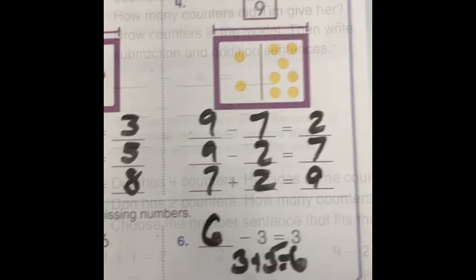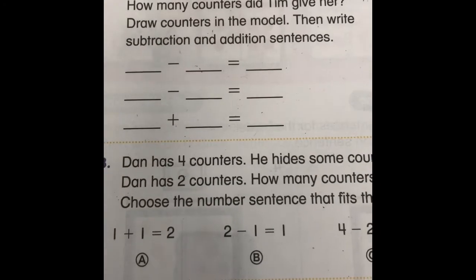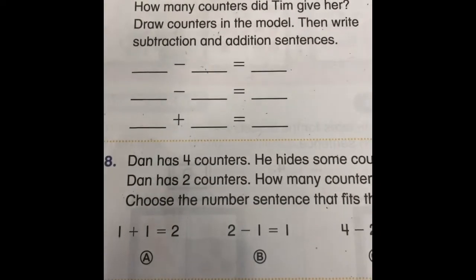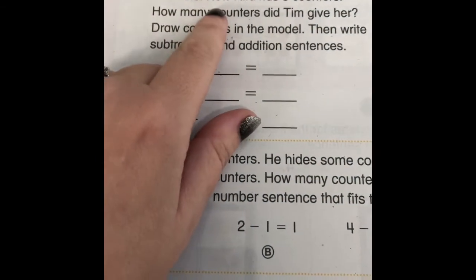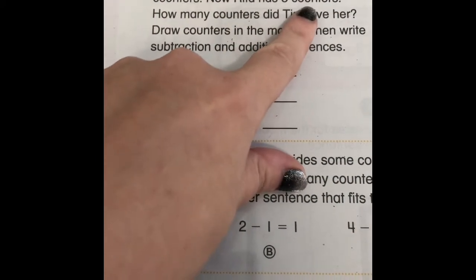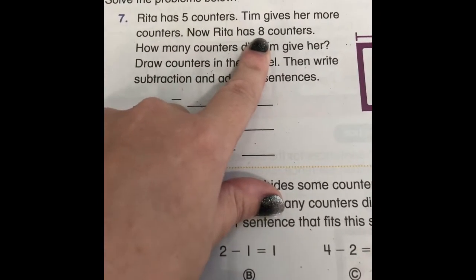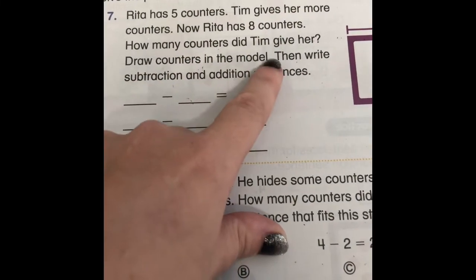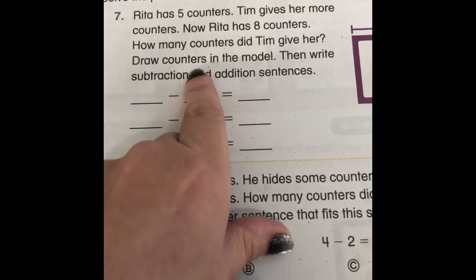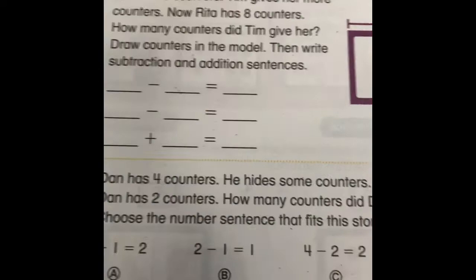All right, turn to the back. Problem solving. Rita has 5 counters, okay? Tim gives her more. Oh, that means we don't know what the other part is. Now Rita has 8 counters. So this is our whole number. Where does it belong? Okay. How many counters did Tim give her? Draw counters in the model, then write subtraction and addition sentences.